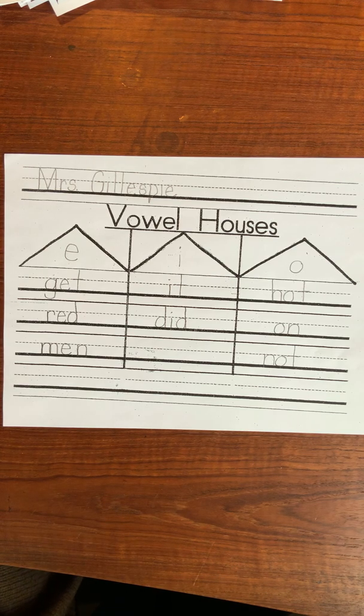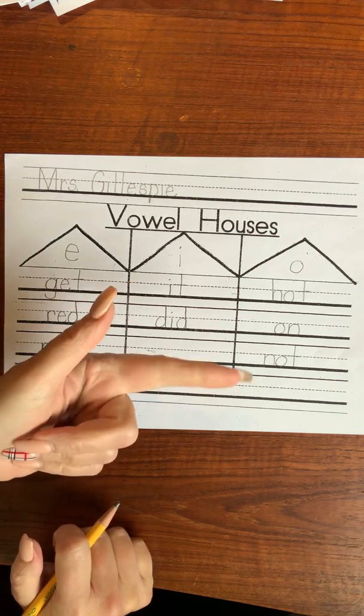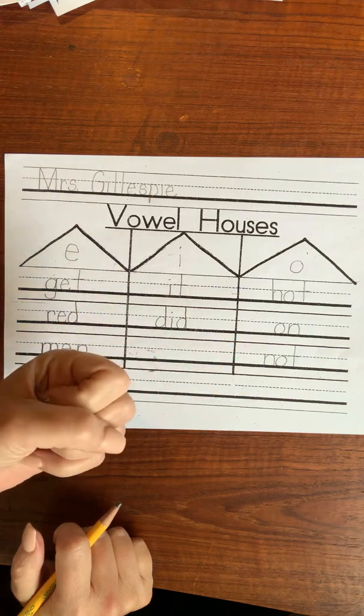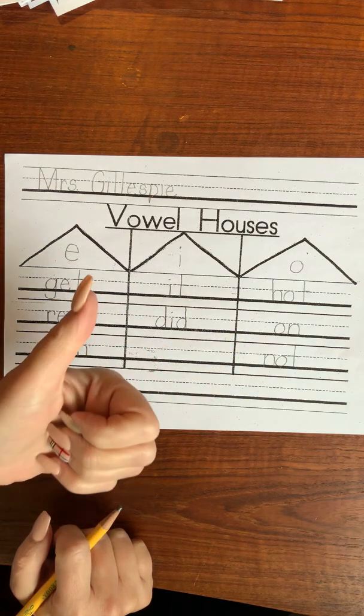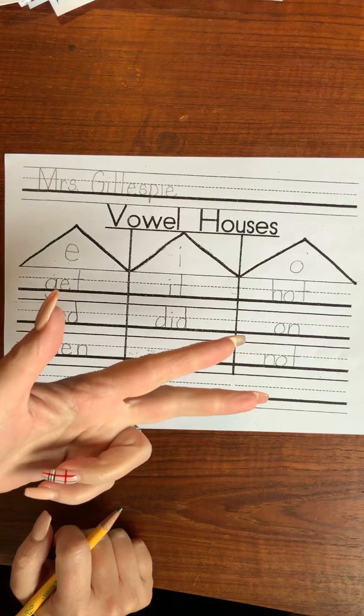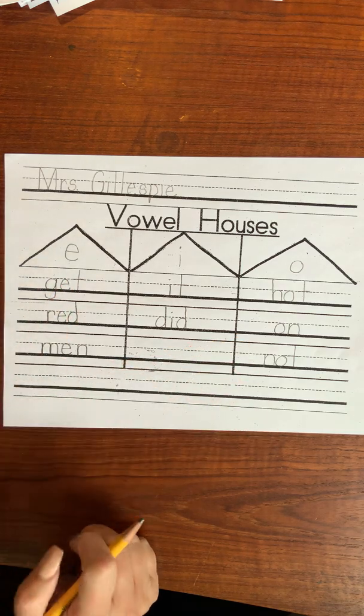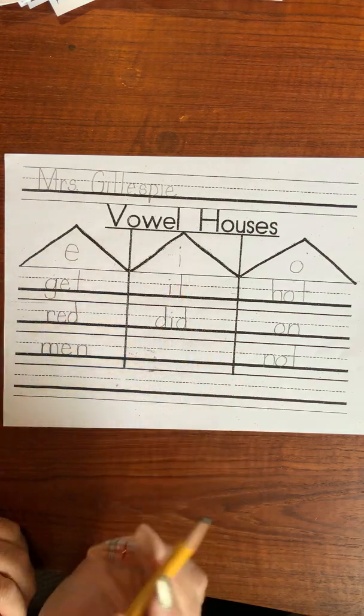All right, here comes the next word. Big. Can you say that? Big. Let's say the sounds in it. B, I, g. Big. Say it with me. B, I, g. Big. All right, I heard an I in big.